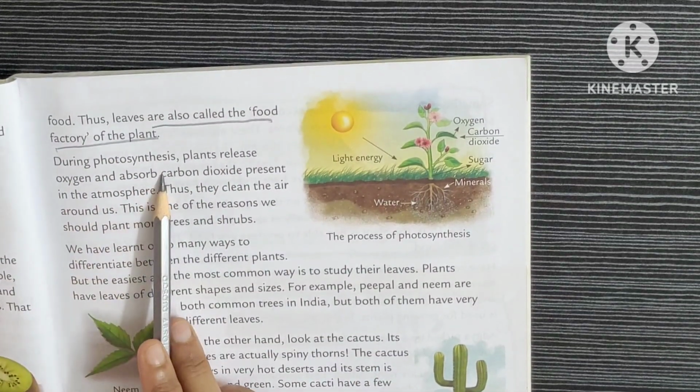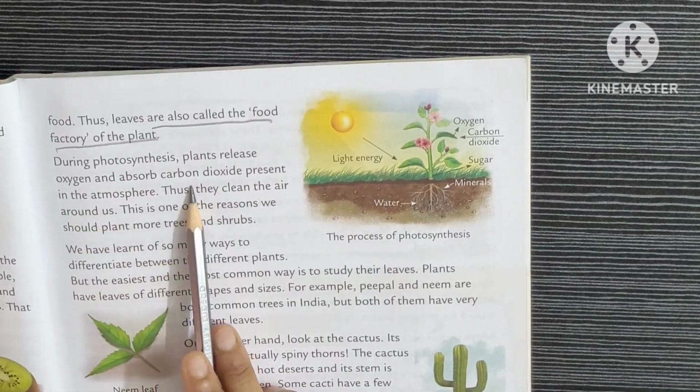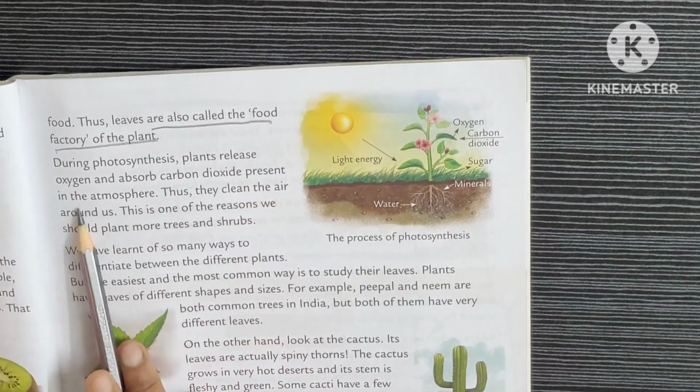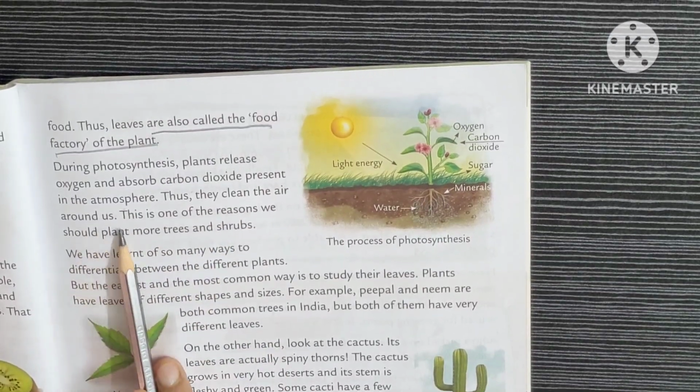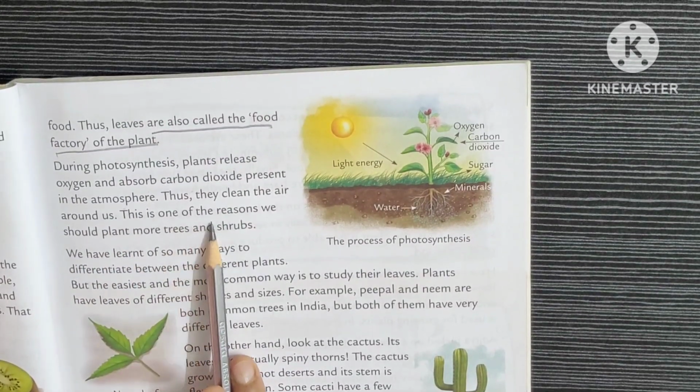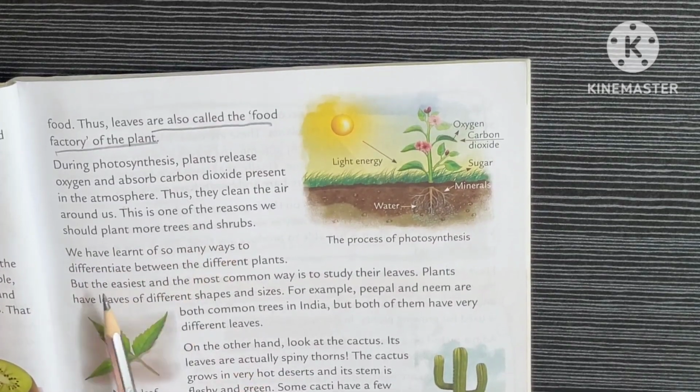During photosynthesis, plants release oxygen and absorb carbon dioxide present in the atmosphere. Thus, they clean the air around us. This is one of the reasons we should plant more trees and shrubs.